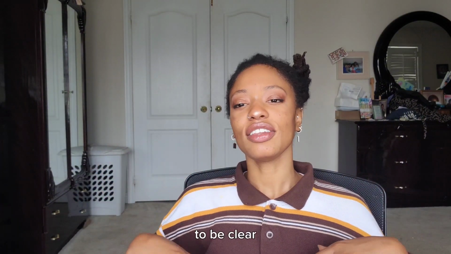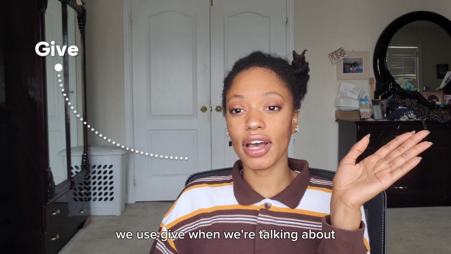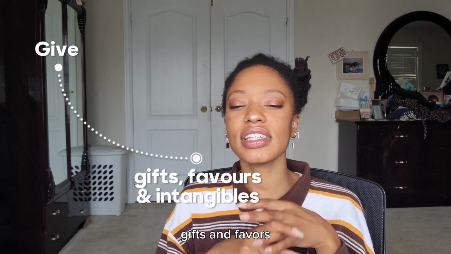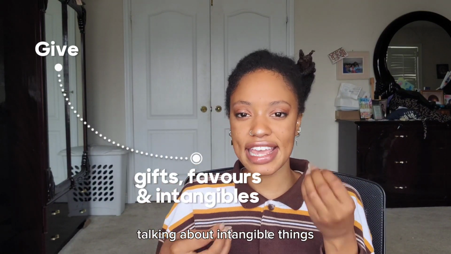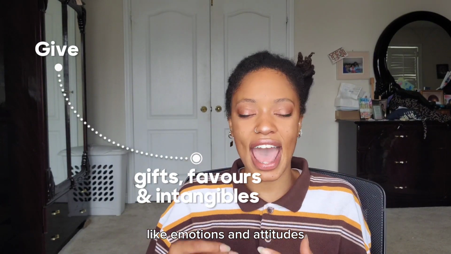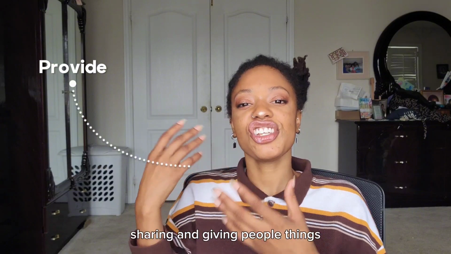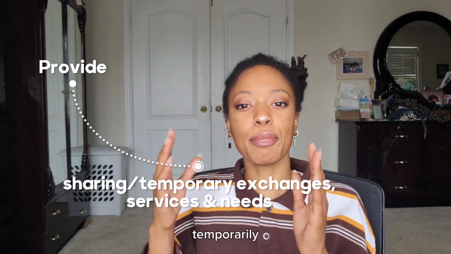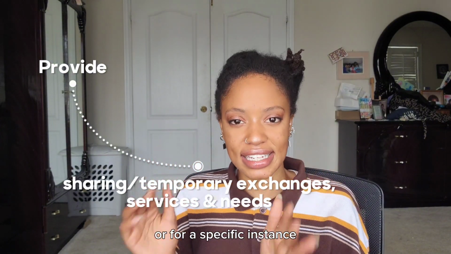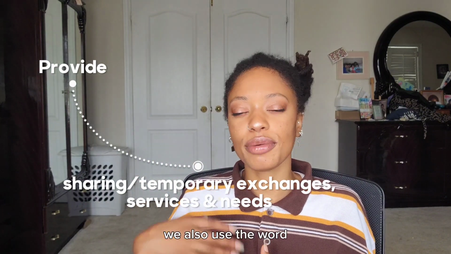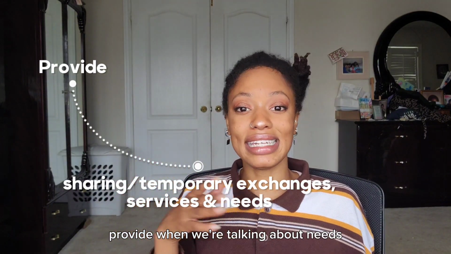Most of my students confuse just the context of when to use these two words. To be clear, we use give when we're talking about gifts and favors, and when we're talking about intangible things like emotions and attitudes. We use provide when we're talking about sharing and giving people things temporarily or for a specific instance. We also use the word provide when we're talking about needs.